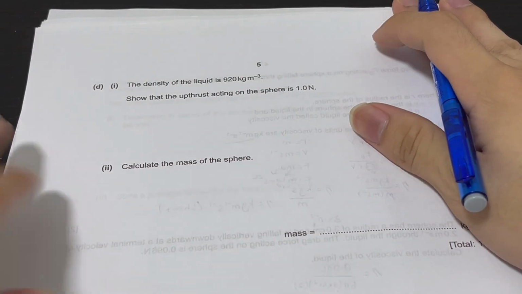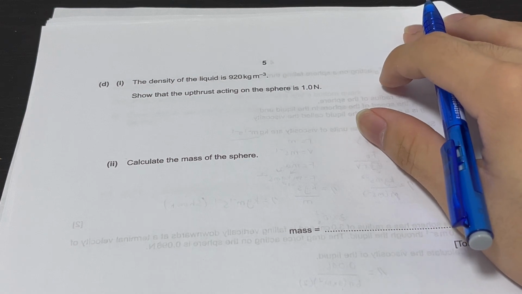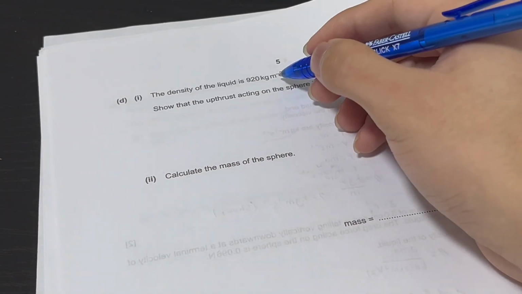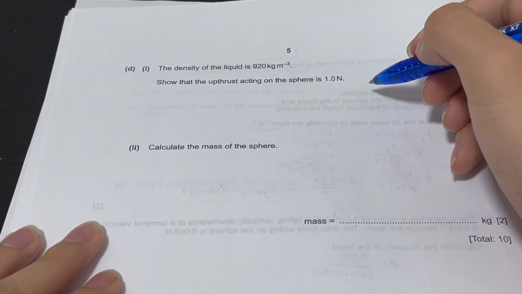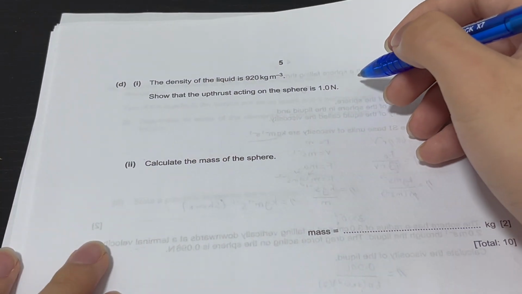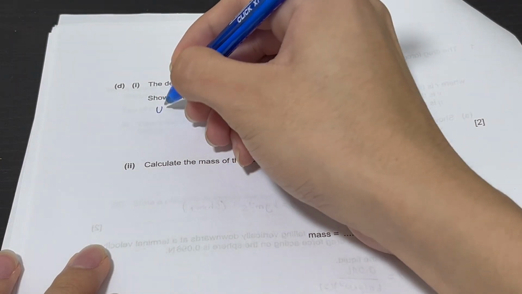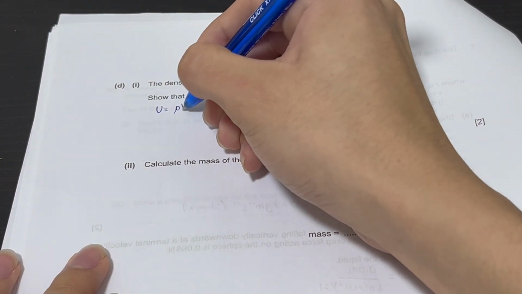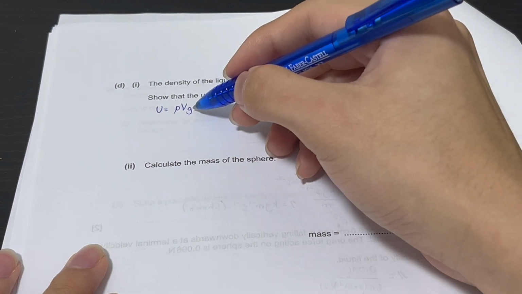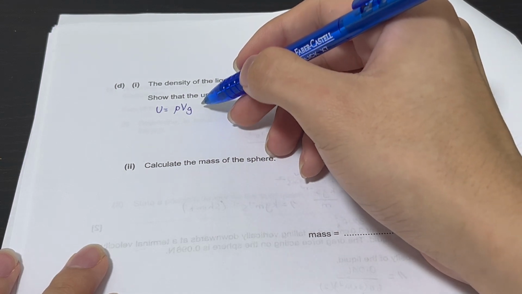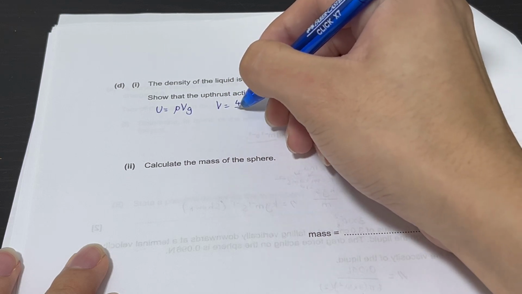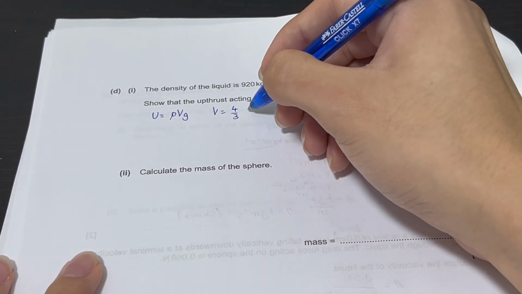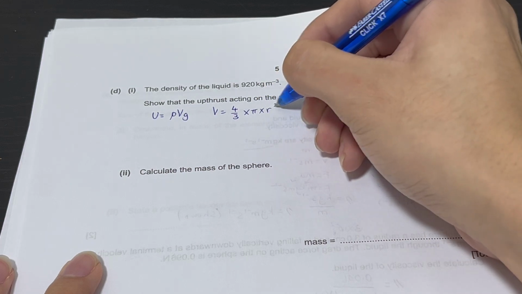Part D. Given that the density of the liquid is 920 kg per meter cube, show that the upthrust acting on the sphere is 1 newton. So the formula for upthrust is rho V g, density times volume times gravitational acceleration. Volume of the sphere, we know, is 4/3 times pi times r cubed.